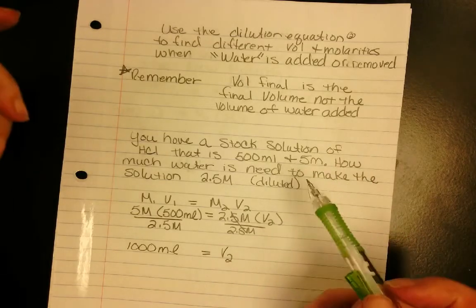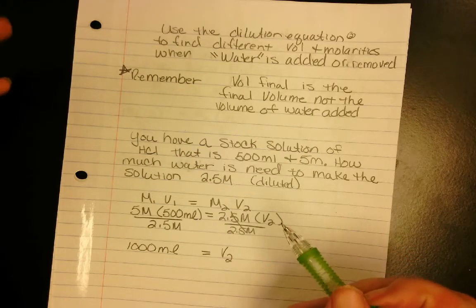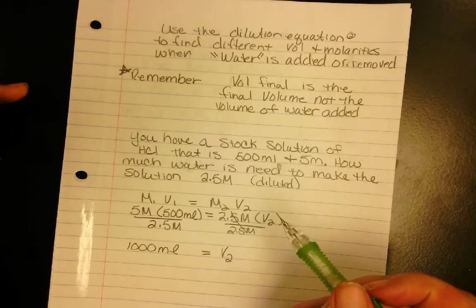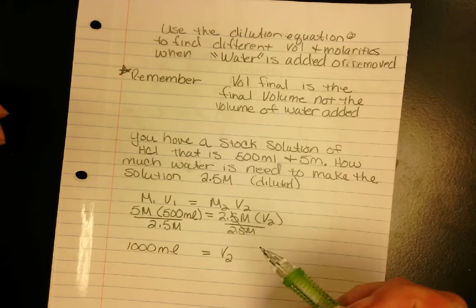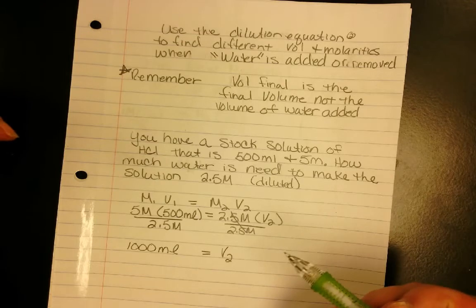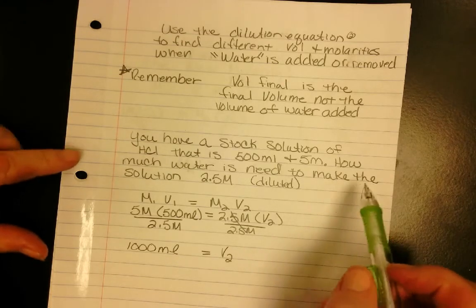So what happens in chemistry is we have a stock solution. I have 16 molar hydrochloric acid. That's pretty dangerous. And in the labs we work with 1 molar, so I need to take a little bit of that. I need to dilute it down so it goes from 16 molar to a 1 molar solution that we could work with in our labs.